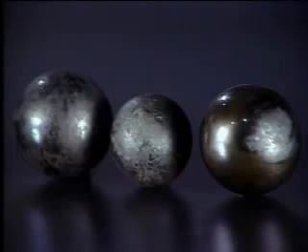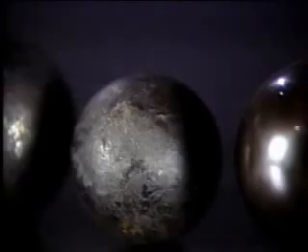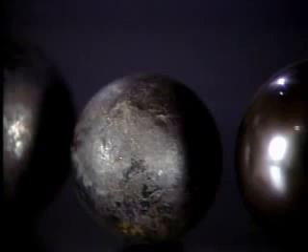More severe oxidation produces carbon deposits. Both varnish and carbon deposits can greatly increase friction on bearings and other machine parts and keep them from operating freely.